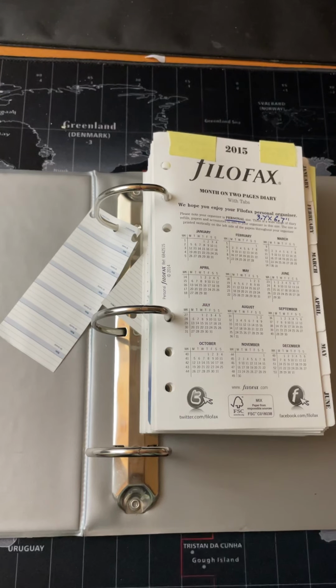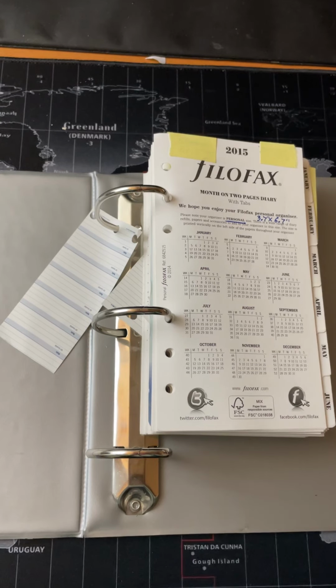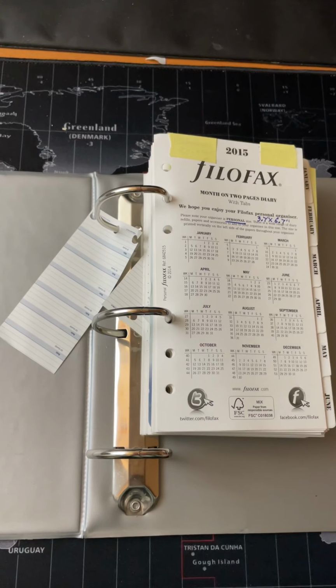So right now what you're looking at is an archive file of 2015 and 2016 of my Filofax. What I want to talk about is specifically the inserts that go inside there. In the US we call that calendar. In Europe they refer to it sometimes as the diary.